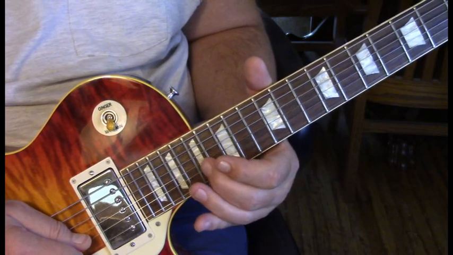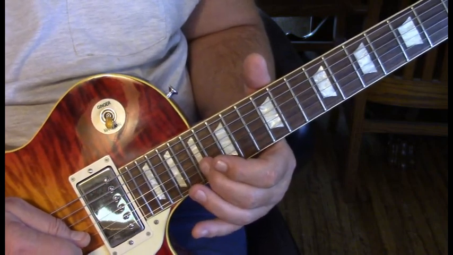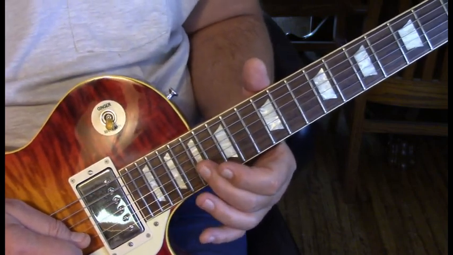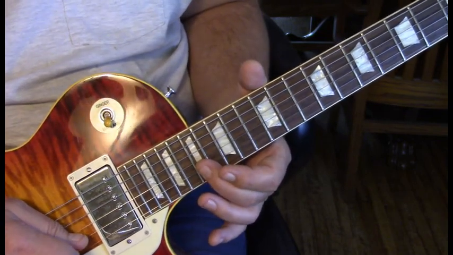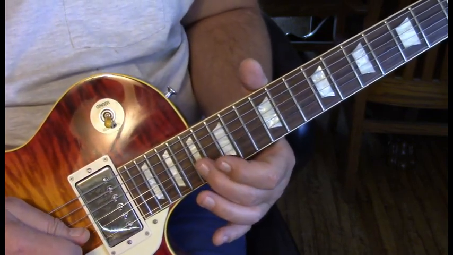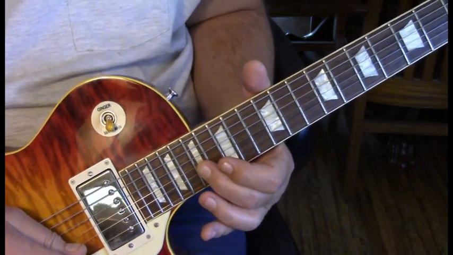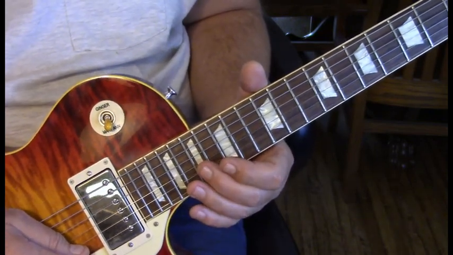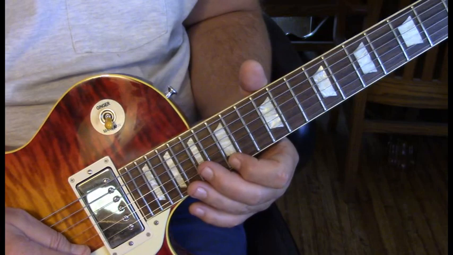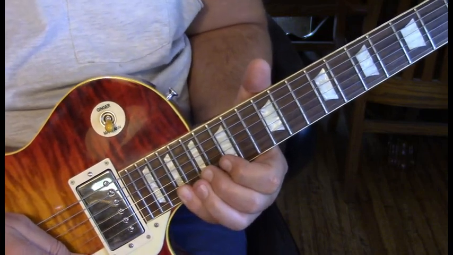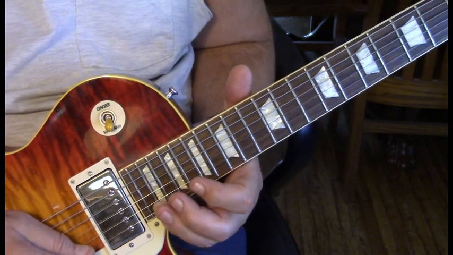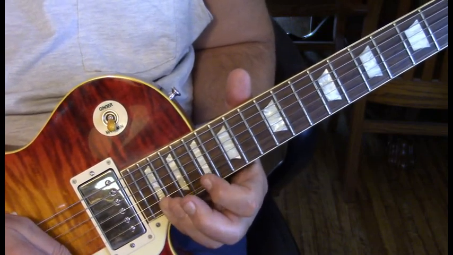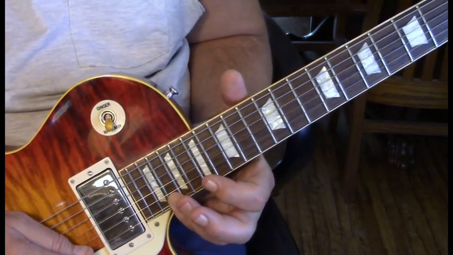All right, we let that 17 ring on the second string, and then we hit it again before we hit the first string at 17, back to the second string at 17. And what we're going to do is hammer from 17 to 19, hit 21, and then 22, back to 21 and 19.